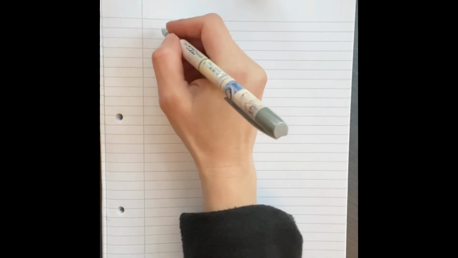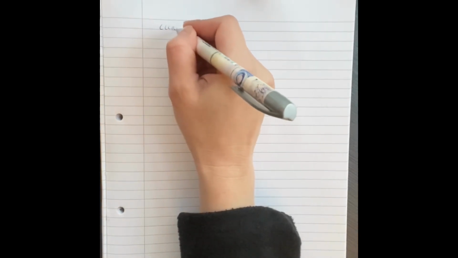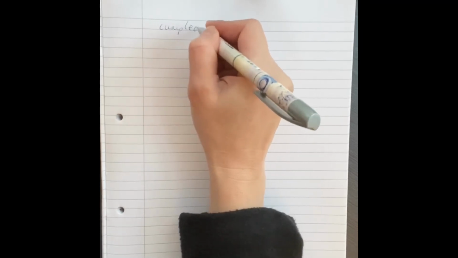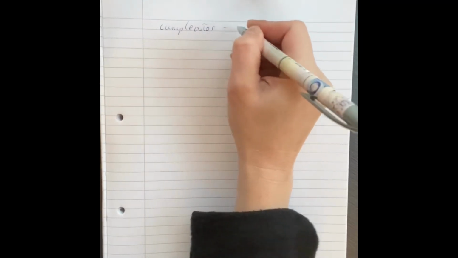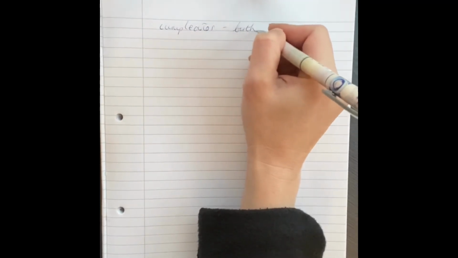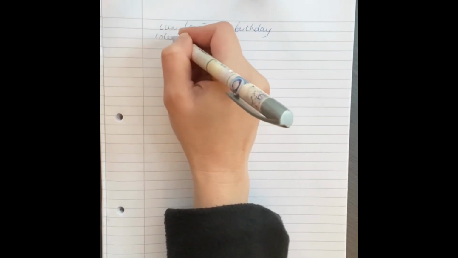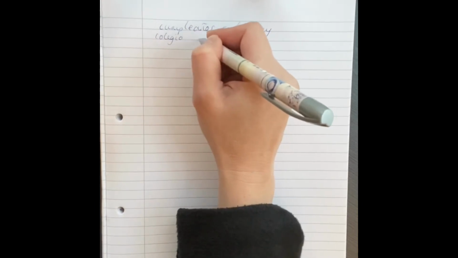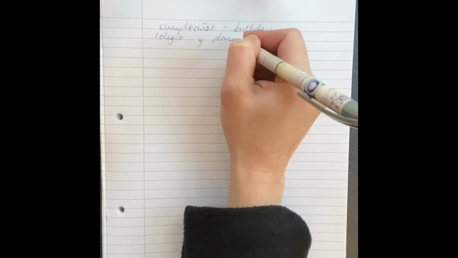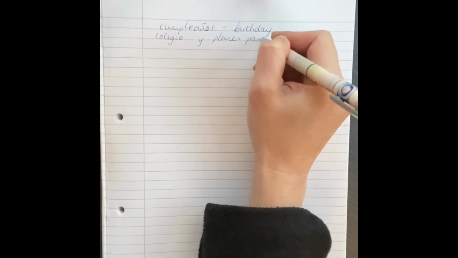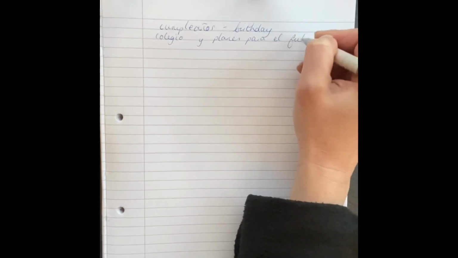So my clue words here, I've got cumpleaños, which means birthday, and I've got colegio y planes para el futuro.